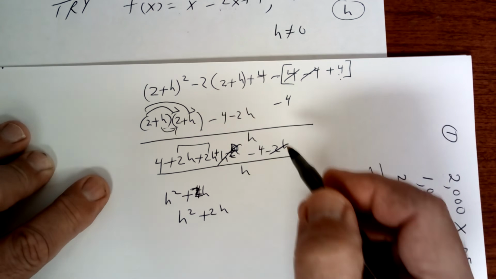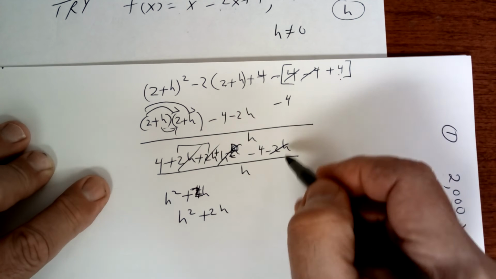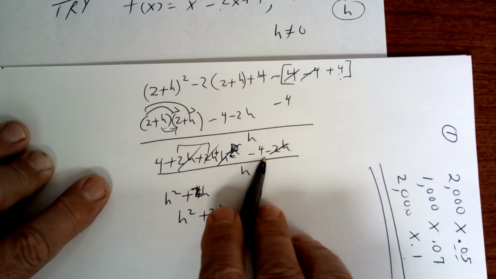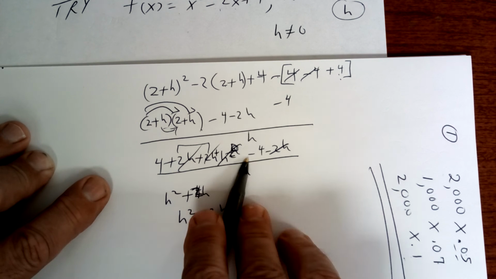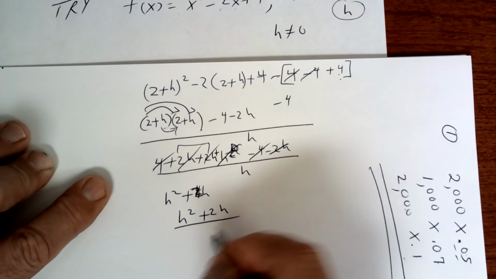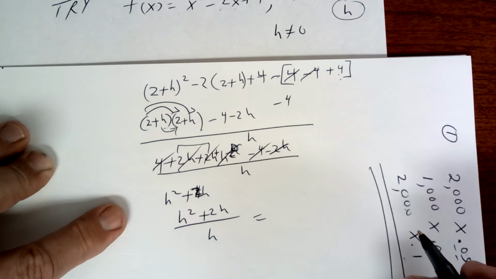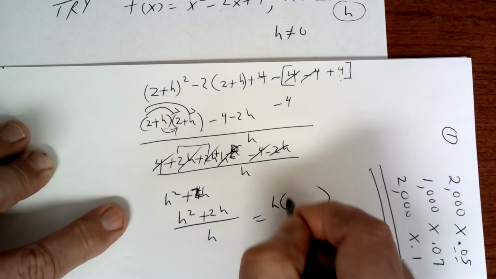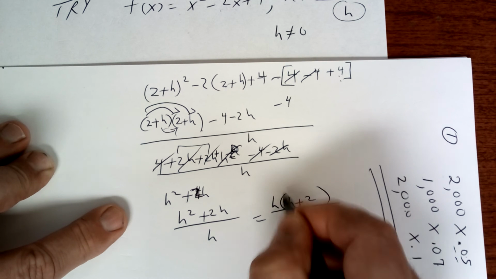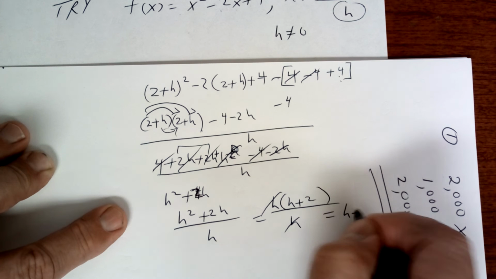Once I get rid of all my h's, I've got the h squared, and then the plus 4 and the minus 4, which cancel. And this is all over h. What I would do at this point is factor out an h, and that cancels, so I get h plus 2. And that's how you do that part.